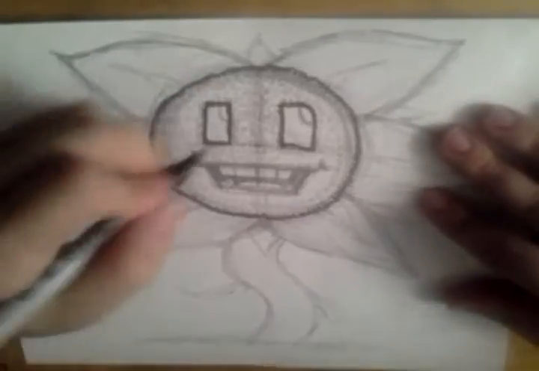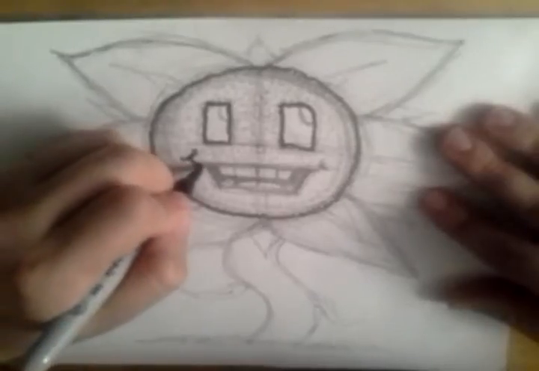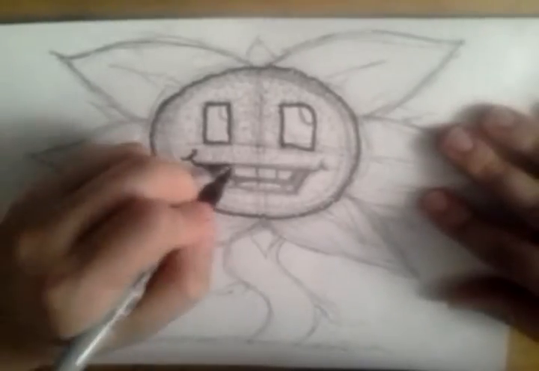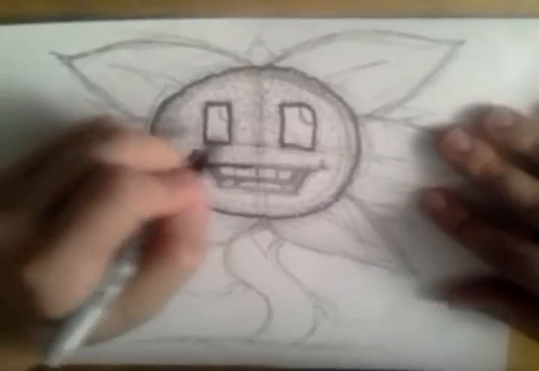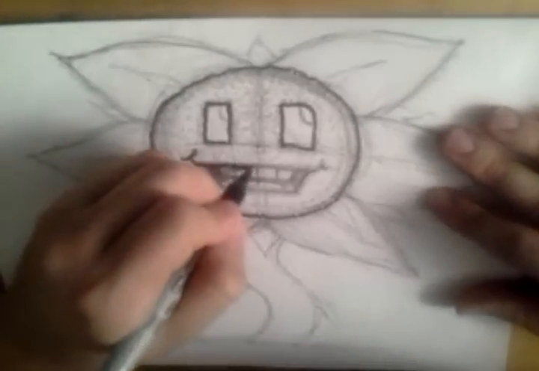I'm using the thick tip Sharpie to only cover the important areas, like the eyes, mouth, the big petals, and the stem.